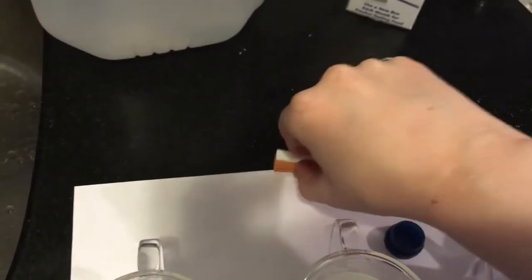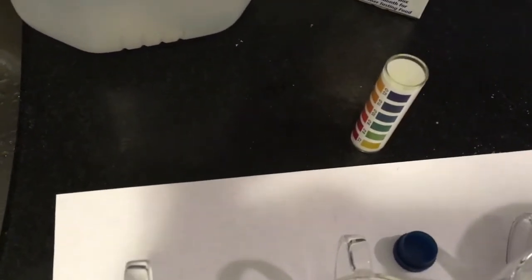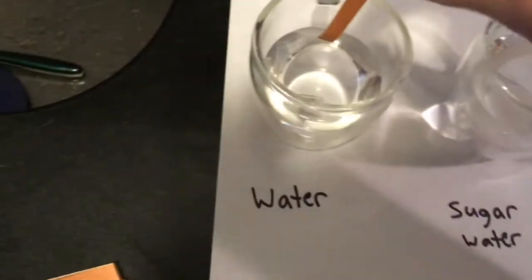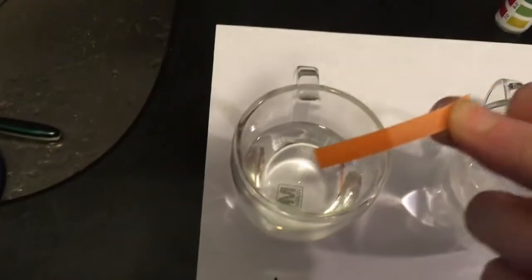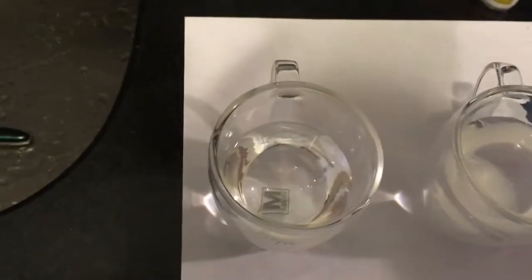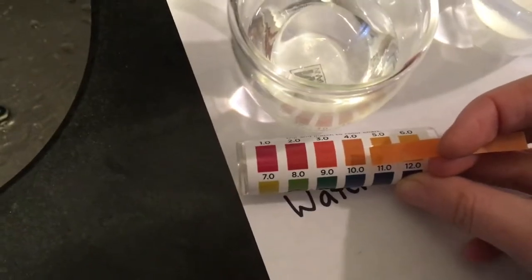So let's go ahead and test a bunch of our different substances, and we'll see what pH they have, and we can figure out if they're acids or bases. So water, let's go ahead and test water. So here's our water. The strip didn't really change color much at all, which if we actually match it to the strip, looks like a pH of about 5 or so.